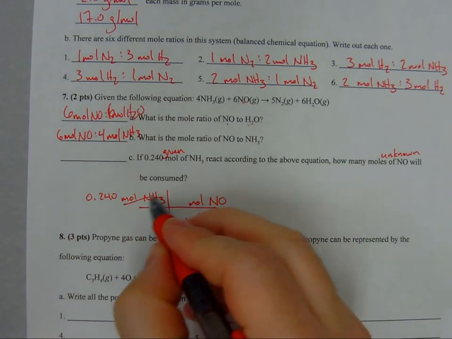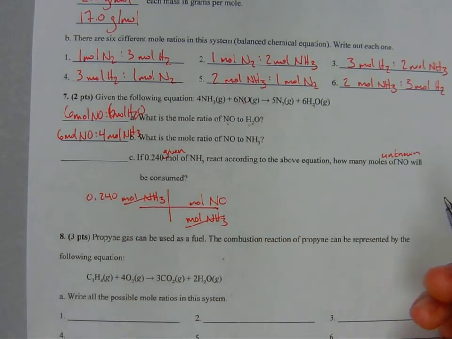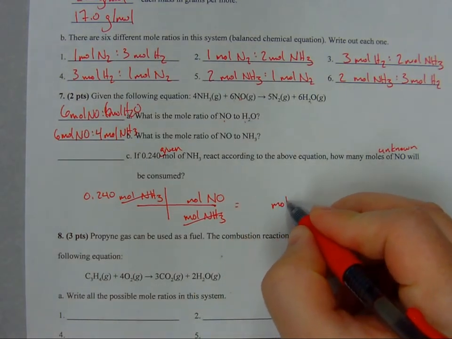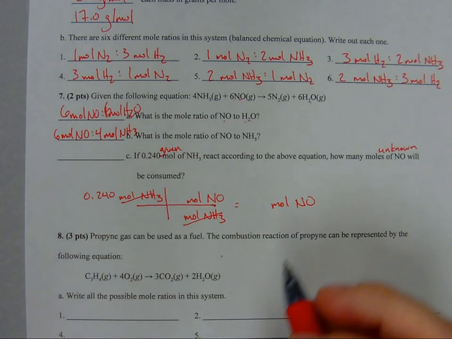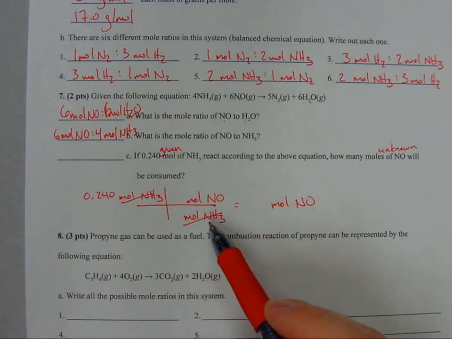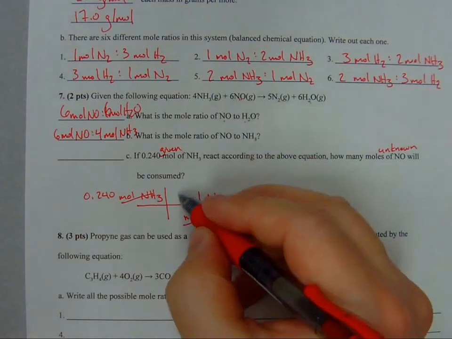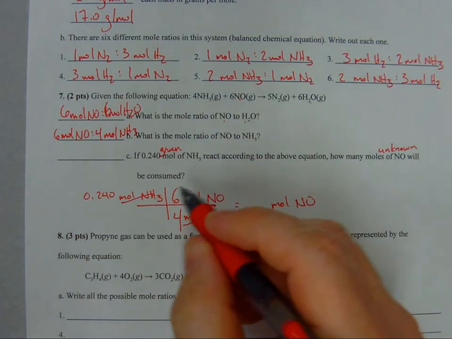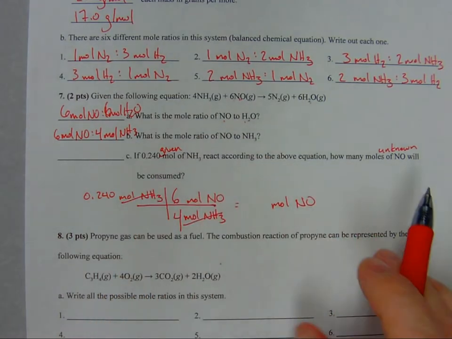That's going to get me out of the unit of the given and into the unit of the unknown, which is obviously what I'm going for. Now let's plug in the numbers from our balanced chemical equation that allow us to do this conversion, the mole to mole ratio. It's the ratio of NO, which is 6, to NH3, 4. We wrote that down in response B.